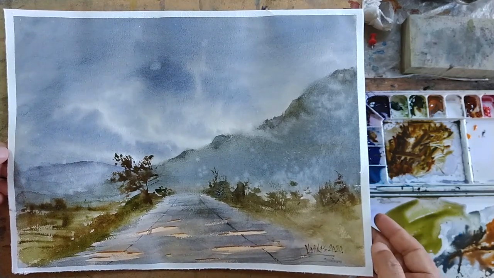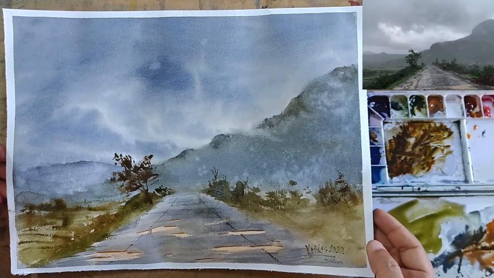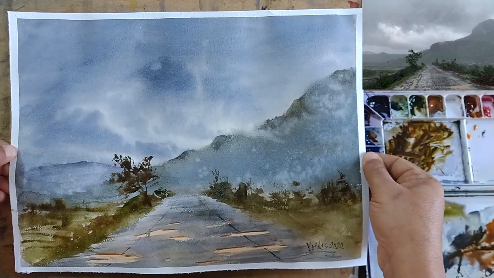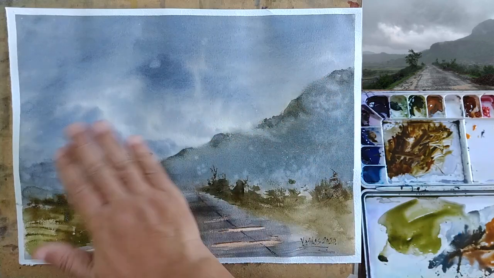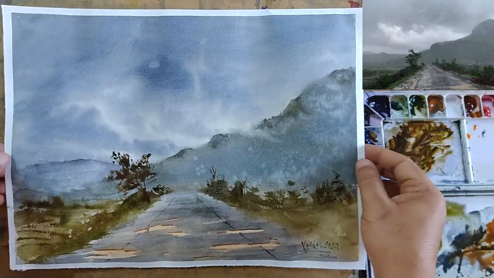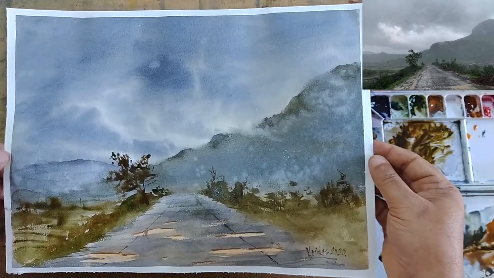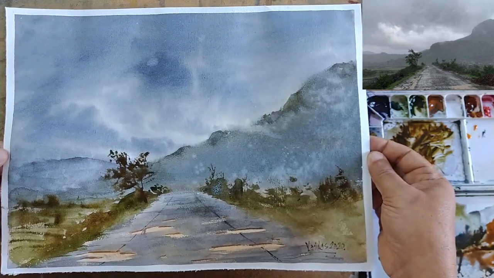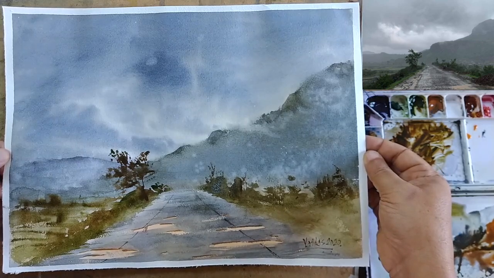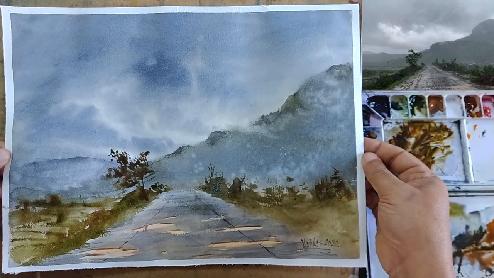You might find the paper is still buckling a bit. You see a lot of bending on the paper, but usually over a period of time it will all dry and flatten up.